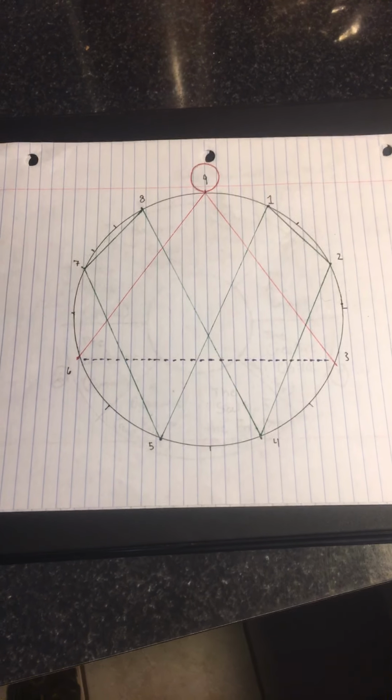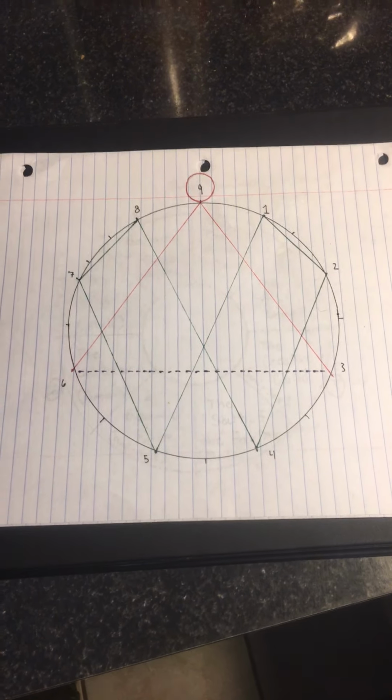Okay, now the reason I did a dotted line here, all right, is because a lot of people never put the correlation between 3 and 6. They always go from 3 to 9 and from 9 to 6, or 6 to 9 and 9 to 3. However you want to look at that, all right?